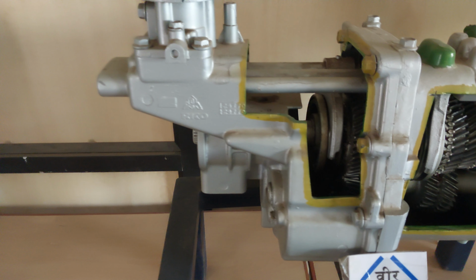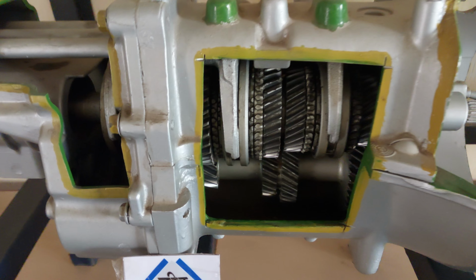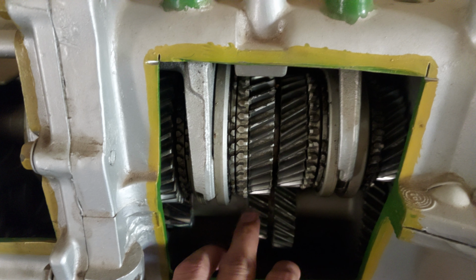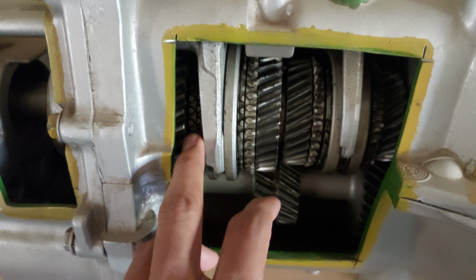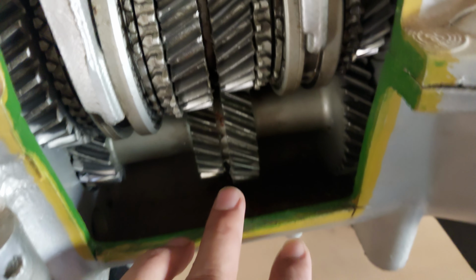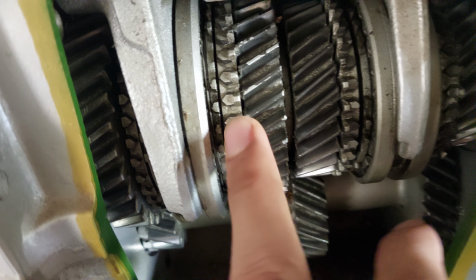The constant mesh gearbox had all the gears meshing. Here we can see all the gears have helical teeth, right? And these gears are constantly meshing with each other, right? Also in the constant mesh gearbox there is a dog clutch. Here we can see this is a dog clutch. This portion is known as the dog clutch.